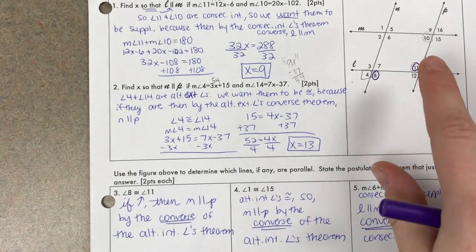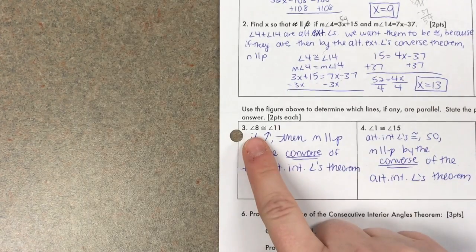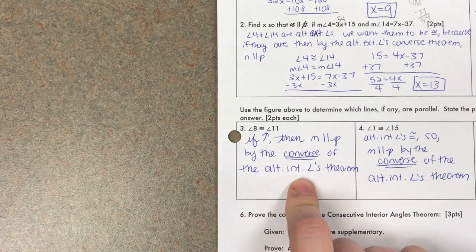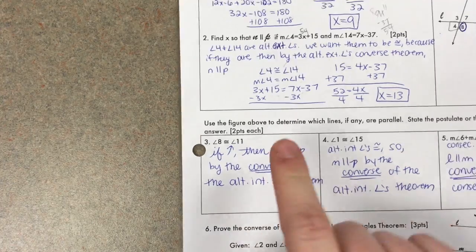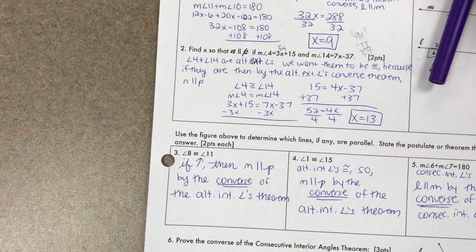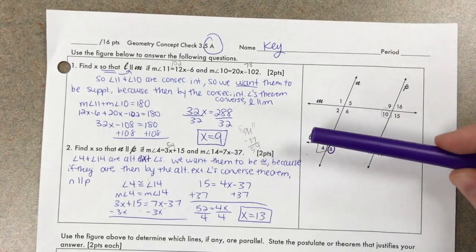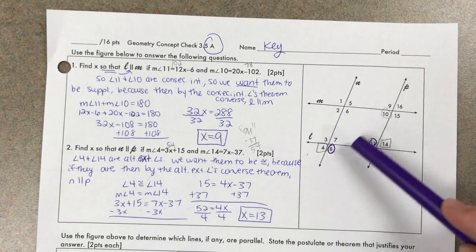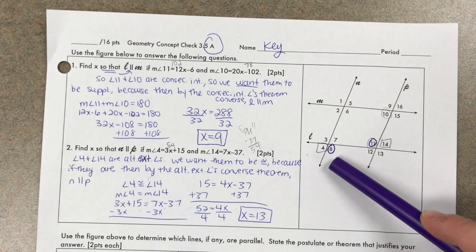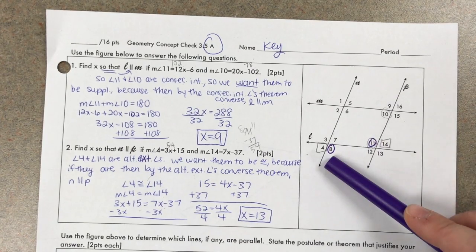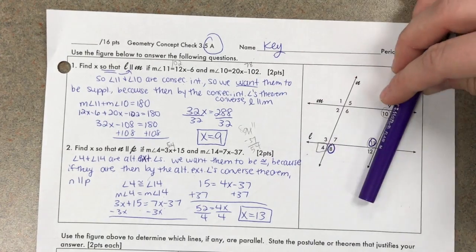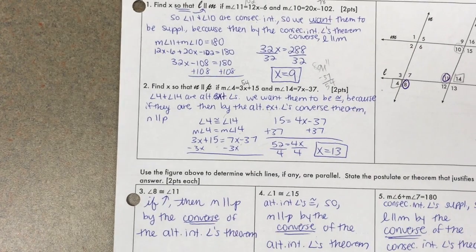But since I know they're additionally congruent, when alternate interior angles are congruent by the converse of the alternate interior angles theorem, I can conclude lines are parallel. So I know that N and P are parallel, not L and M. N and P, because those are the two lines cut by transversal L that form these alternate interior angles. So since those alternate interior angles are congruent, lines N and P are parallel.